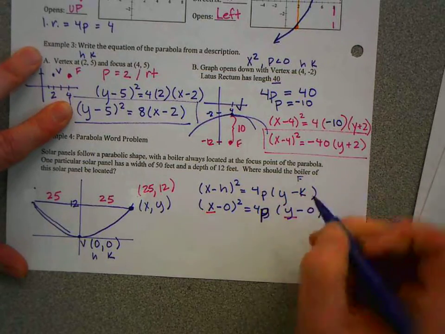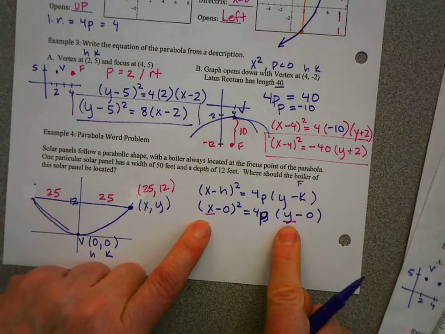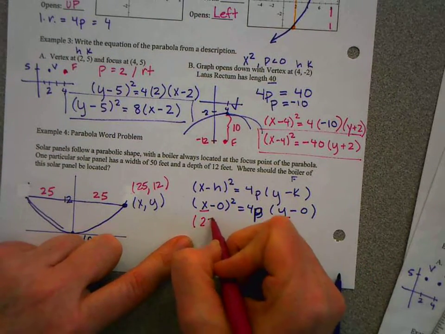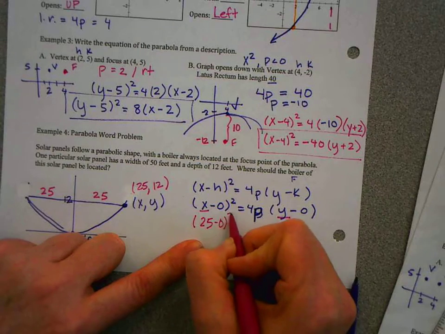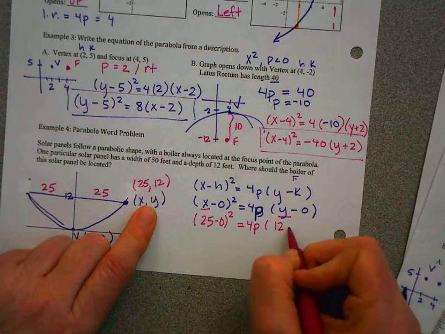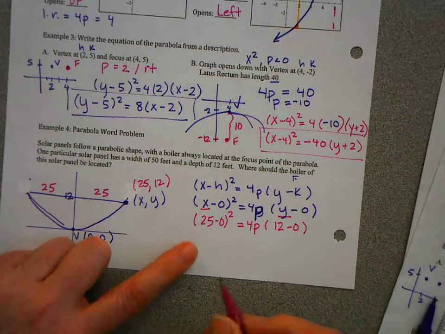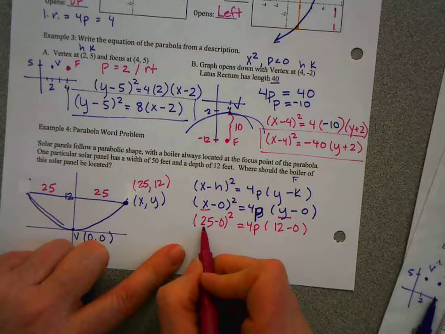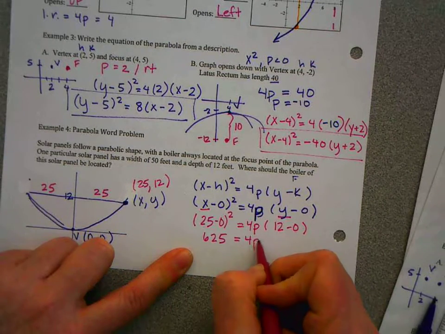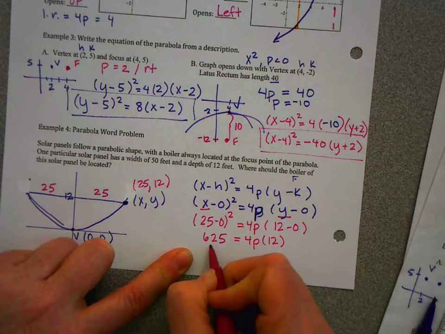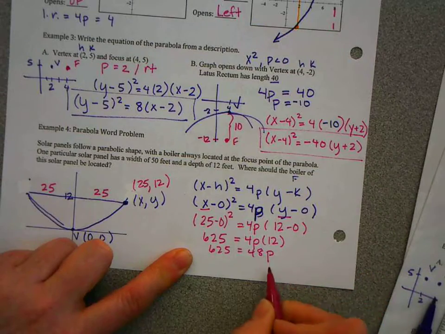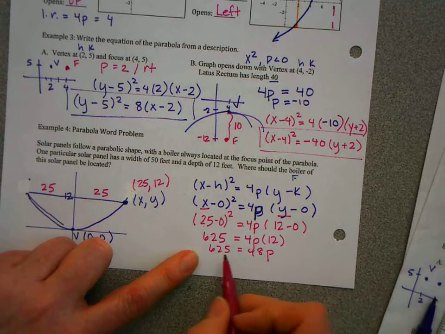So let's substitute the x and y that we have. x is 25, so 25 minus 0 squared equals 4p times 12 minus 0. The 12 is not squared, so this is just 12. This will be 25 squared, and 25 squared is 625. So 625 equals 4p times 12, which is 48p. I'm trying to find p, so I divide by 48, and I get p equals 13.02.